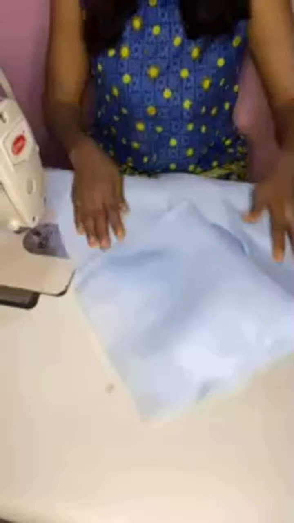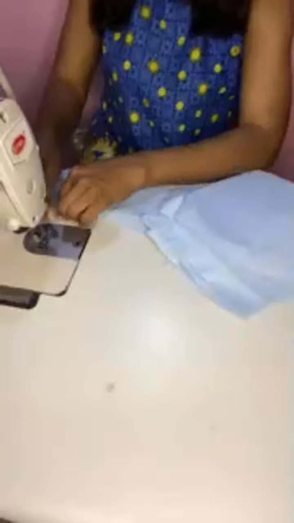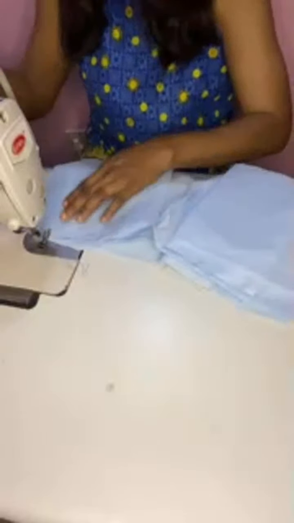Okay, so the next thing, we're going to join the back and the front together. That's just like the last thing to do. So the first thing, I'm trying to open all of them together. I'm going to join the side together. So use your waist measurement and then join the side together like this.